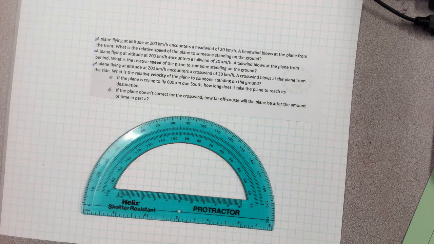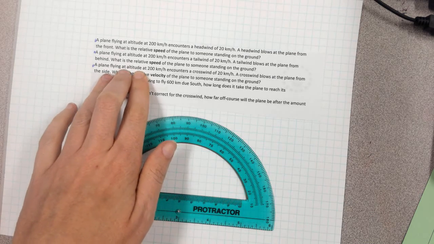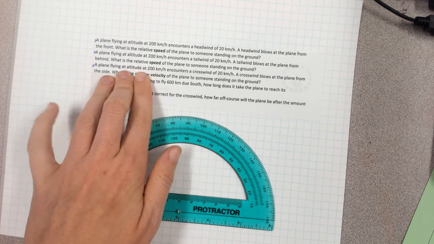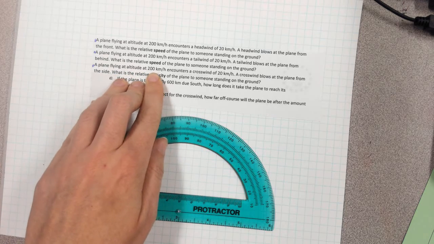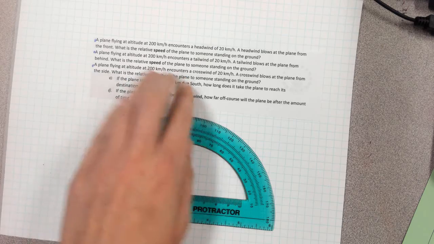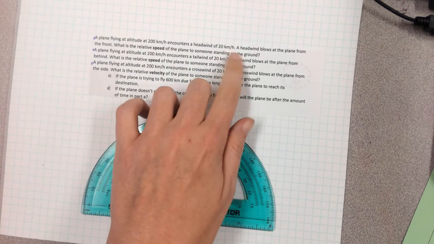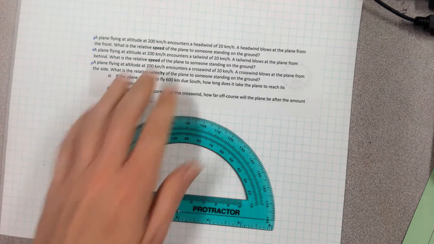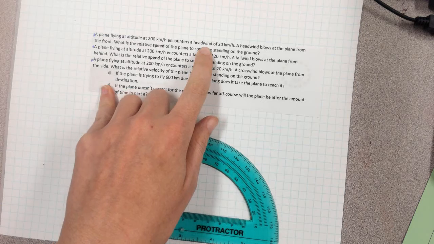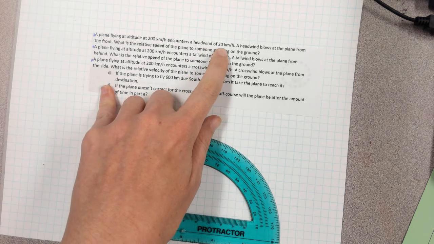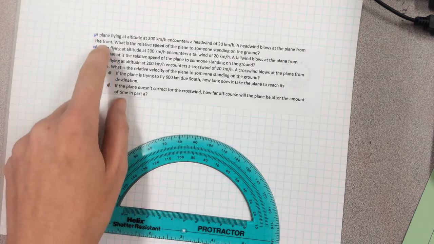And they all have the same plane flying at altitude, at a cruising speed, flying horizontally with respect to the ground at 200 kilometers per hour, and it encounters some sort of wind going 20 kilometers an hour. So with the plane flying at altitude and it encounters a headwind at 20 kilometers an hour, the headwind blows the plane from the front.